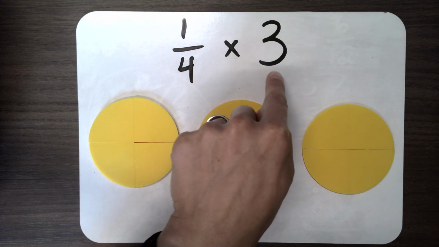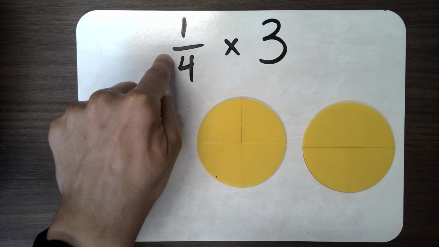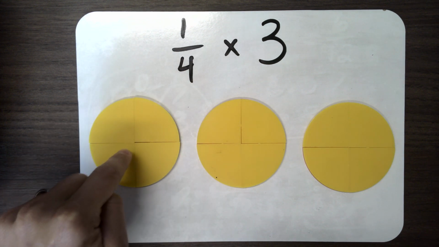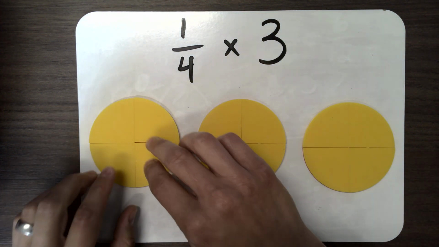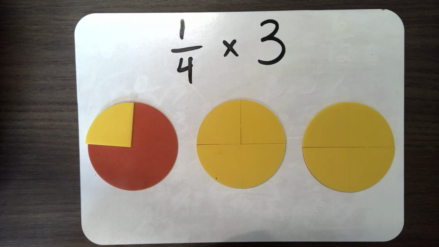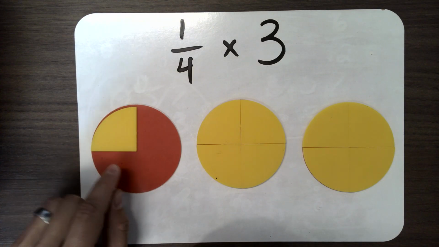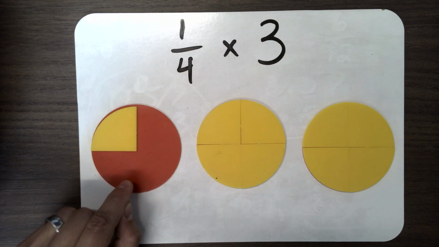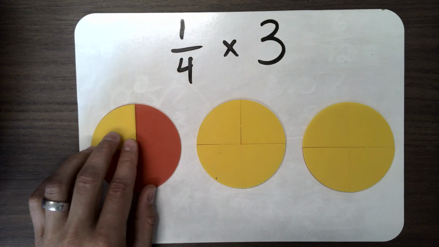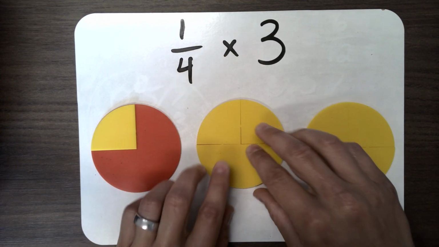So now for each of these three objects, we only want 1/4 of each of these. Okay. So again, for the concrete model, I'm just going to take away the ones that we don't want, right? So this is 1/4 of just this one object. Okay, so if I want 1/4 of this entire group of three, I need to do the same thing throughout the entire model.